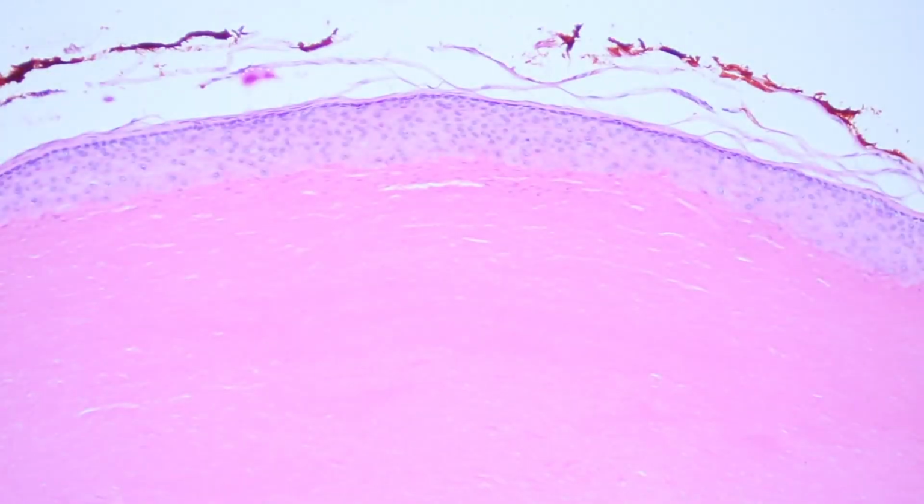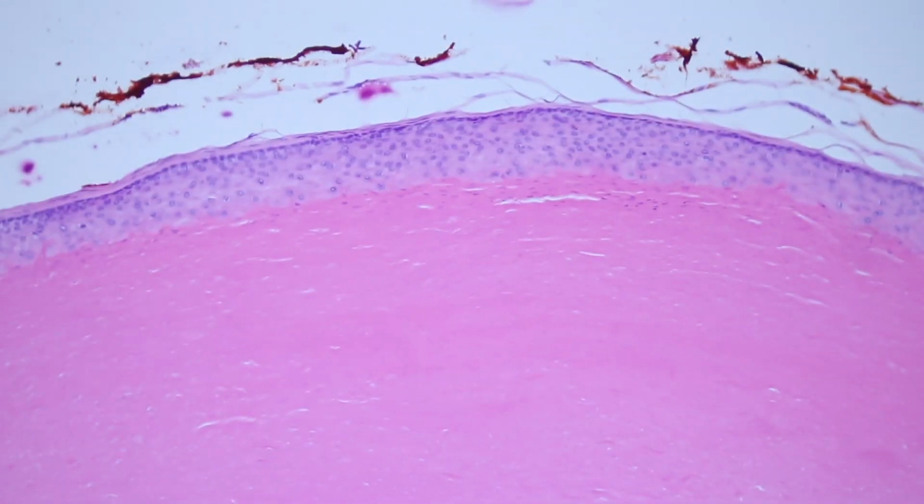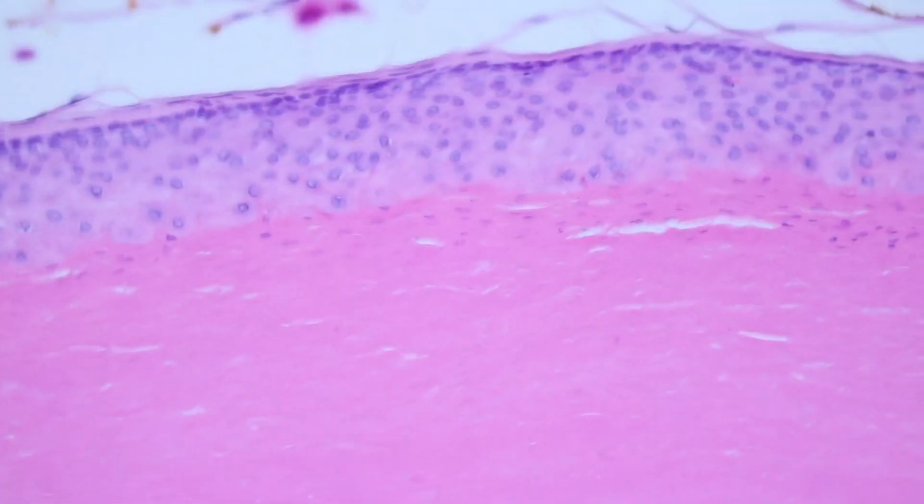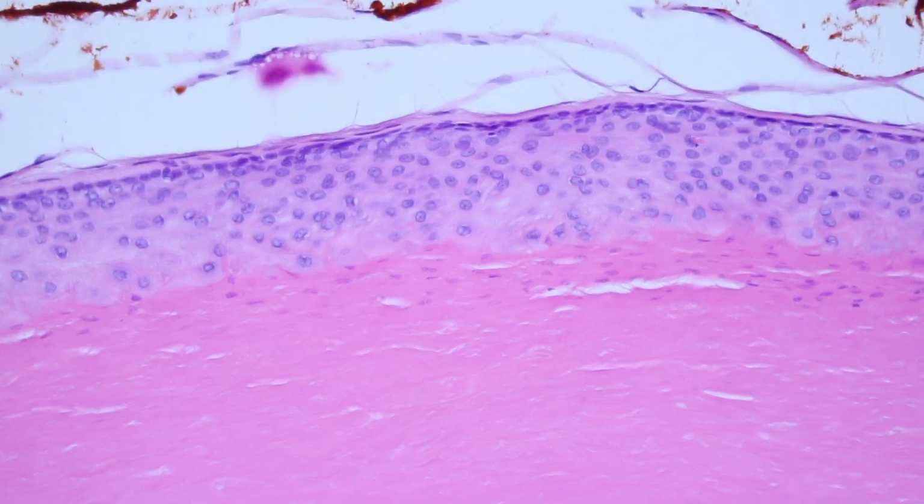But if you're not a nerd like me and don't care about all that stuff, that's fine. You just want to learn how to diagnose these things, that's okay too. So here's what the lining of a pilar cyst looks like. It looks a little different than what I just showed you for the follicular infundibular cyst or epidermal inclusion cyst.